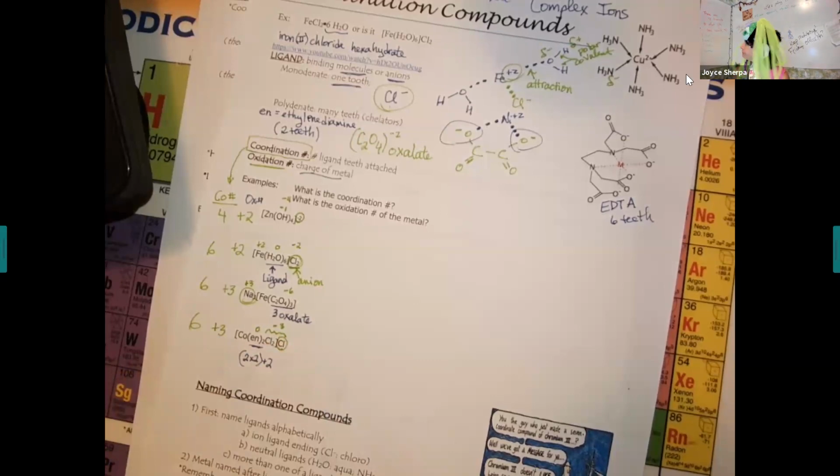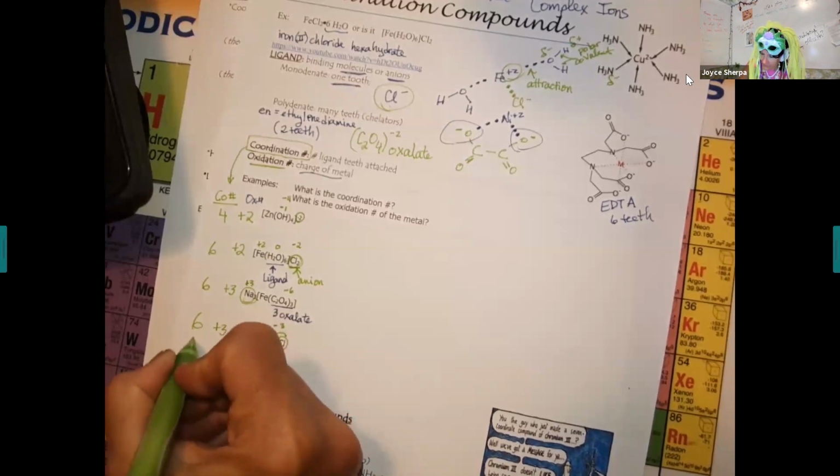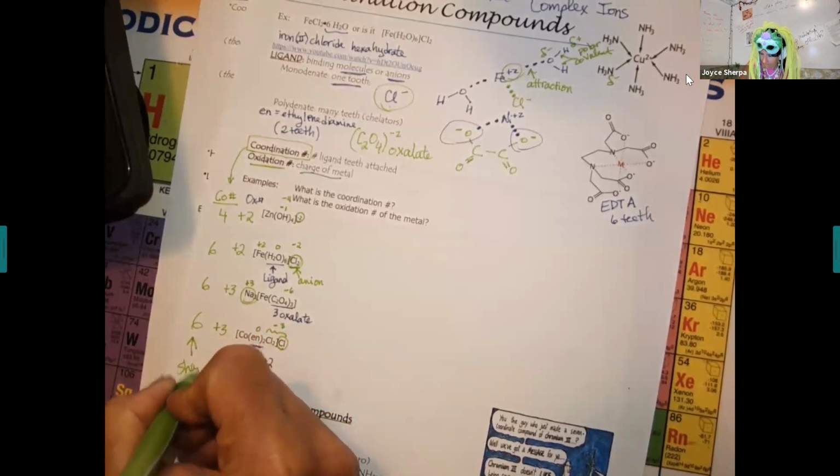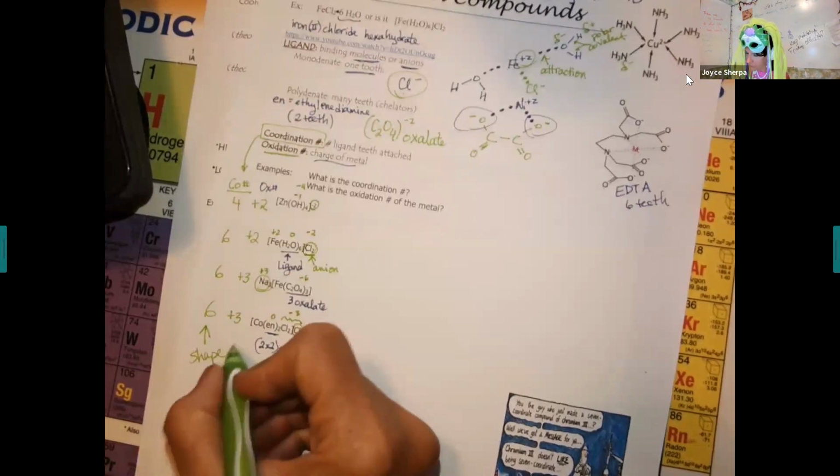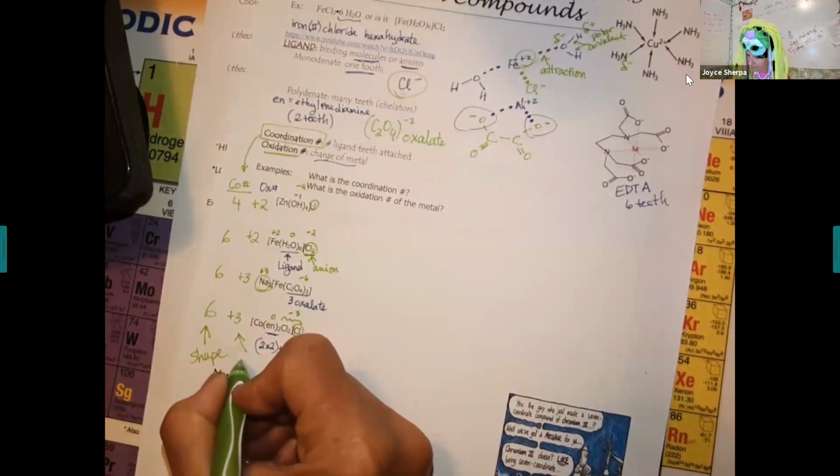All right, so that was coordination numbers and oxidation numbers. The coordination numbers are going to be important because they're going to give us the shape. We're going to do geometry in a little bit. The oxidation numbers are part of the name. We're going to see them when we do the naming. So the rules are down here.